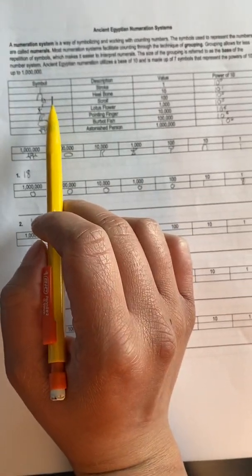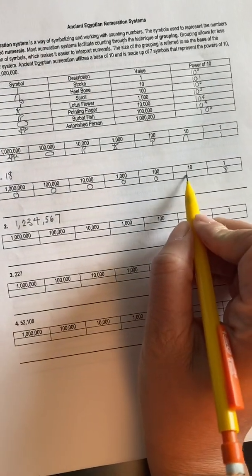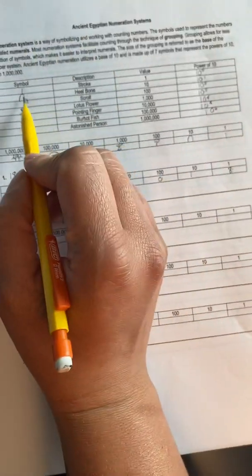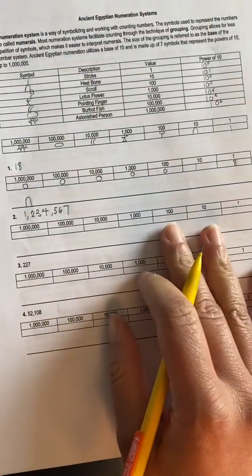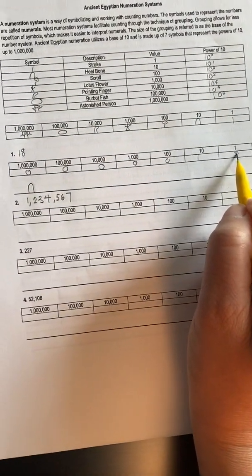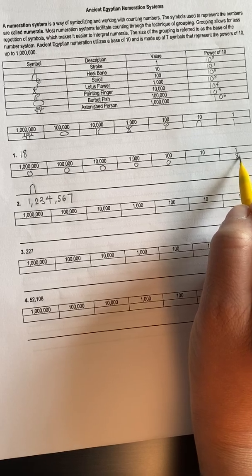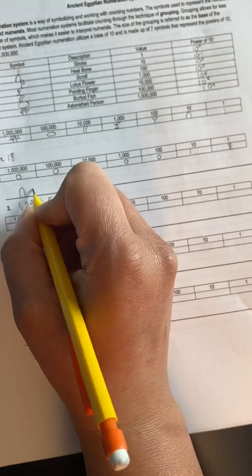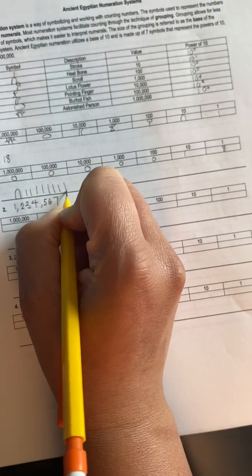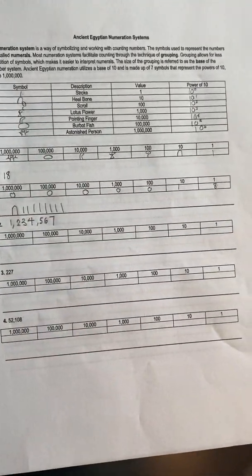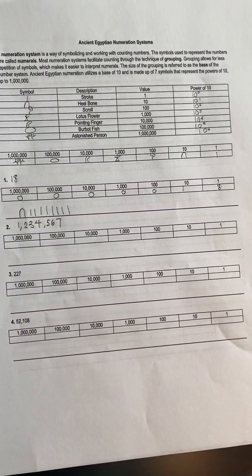Next, we go to this chart and we determine how many of each symbol we'll need to represent our number. Because there's only one tens place, you only need 1 heel bone. Now, because there are 8 ones in 18, you need 8 strokes. 1, 2, 3, 4, 5, 6, 7, 8. Simple. Now let's try something a little harder.